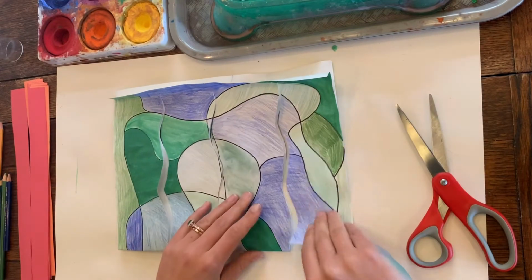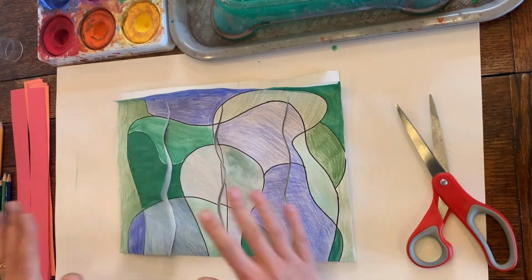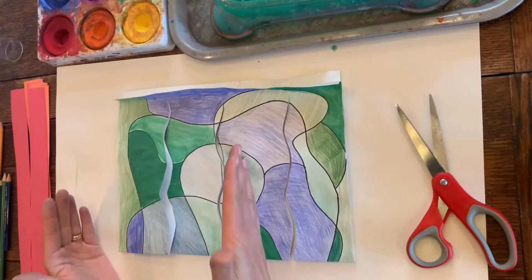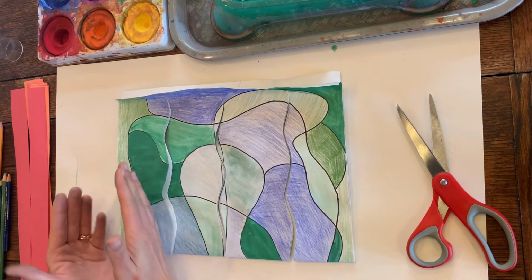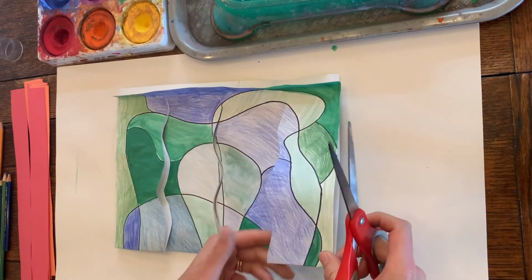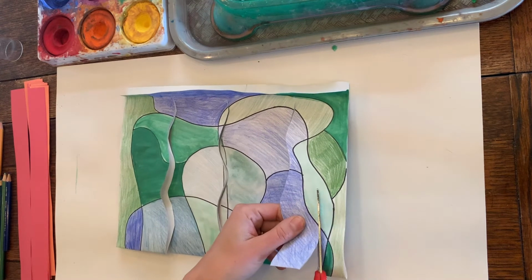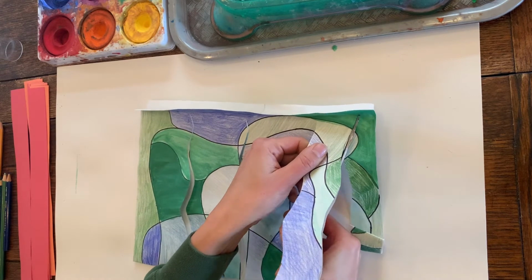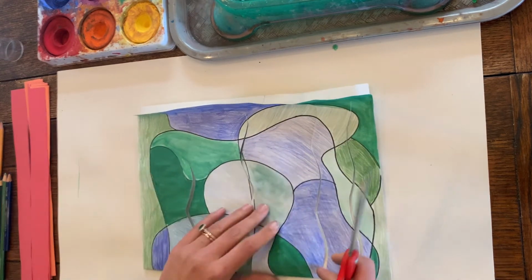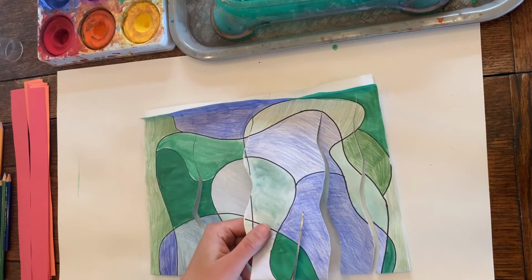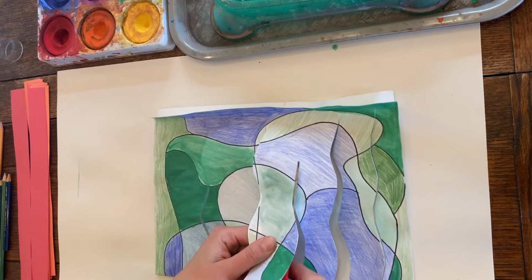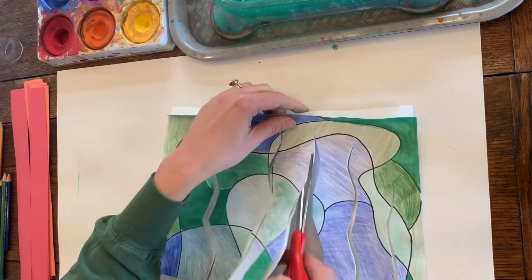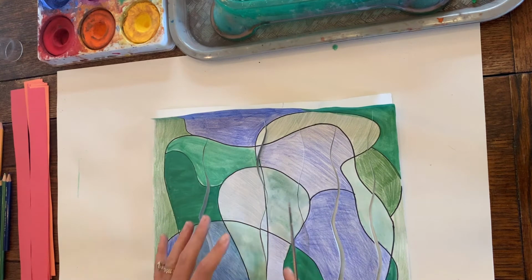All right, so now I have my 4 sections, 1, 2, 3, and 4. Now, in total, I need 8 sections. So because I have 4, I'm going to cut each one in half again. So I'm going to start at the bottom middle of this section. I'm going to cut a wavy line, and I'm going to keep going until I get up to the top of that section. Perfect. And I'm going to take the next section, and I'm going to start in the bottom middle, and I'm going to keep cutting until I get up to that crease. And then I'm going to do the same thing for my last 2 remaining sections.